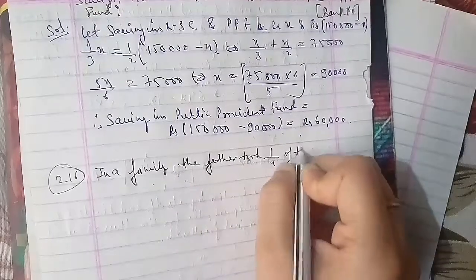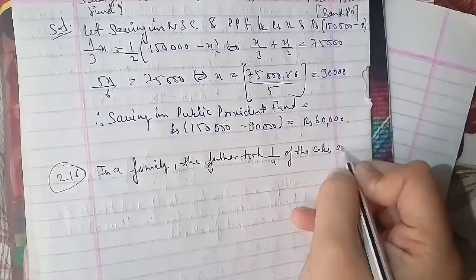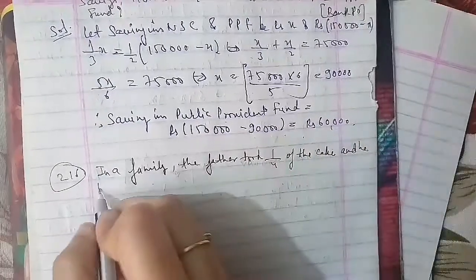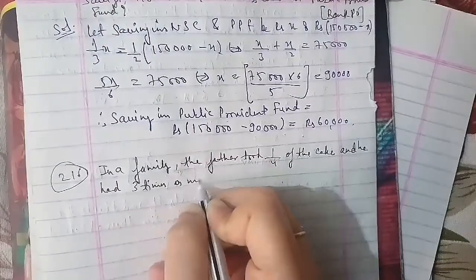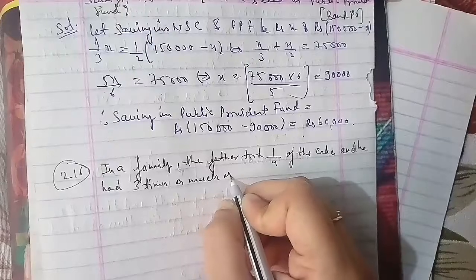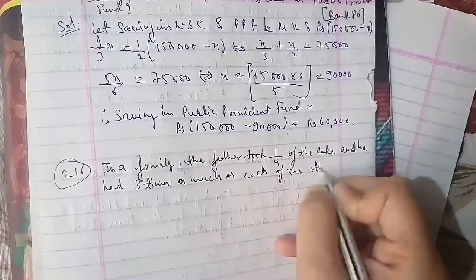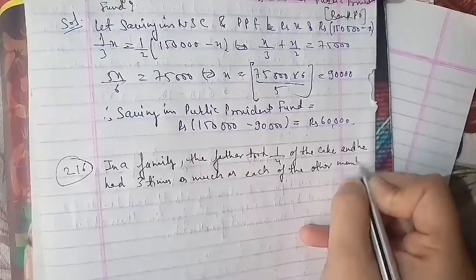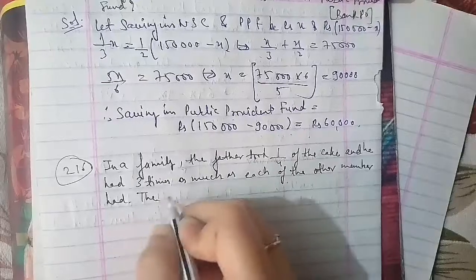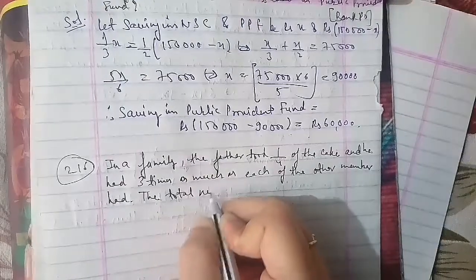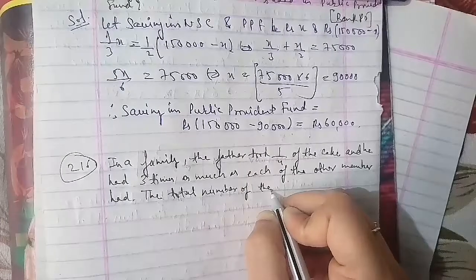Let there be x plus 1 members. Then father's share equals 1/4, and the share of each other member equals 3/4x.